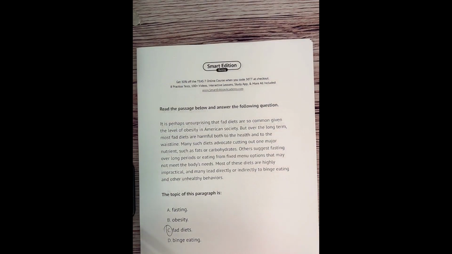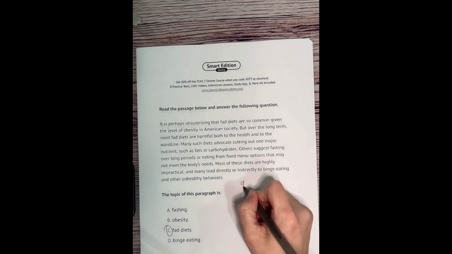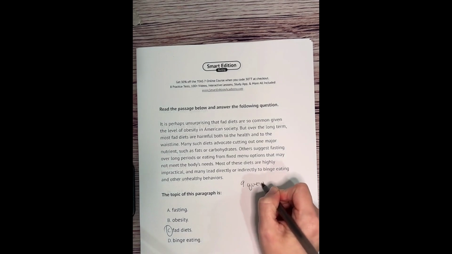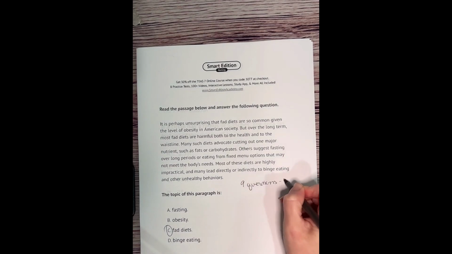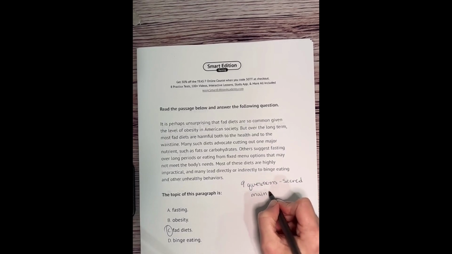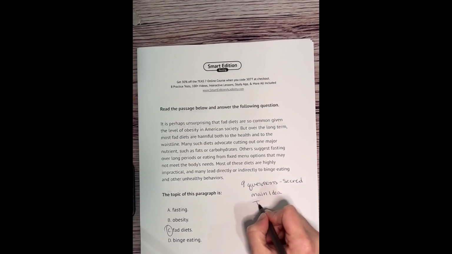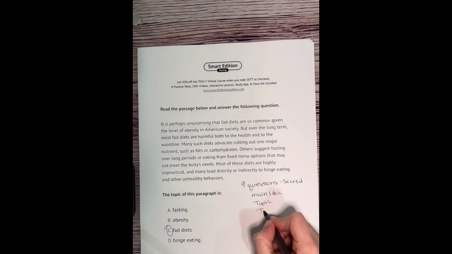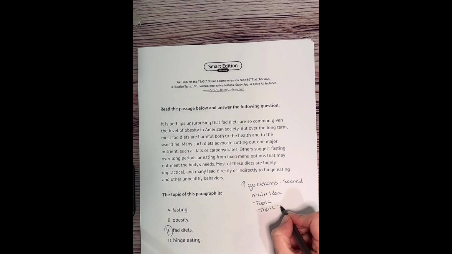The answer is C. On the reading section, you should expect about 9 scored questions that are going to ask you about things like main idea, topic sentences, and supporting details.